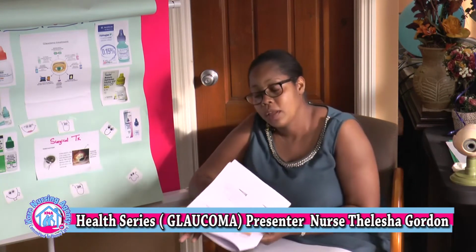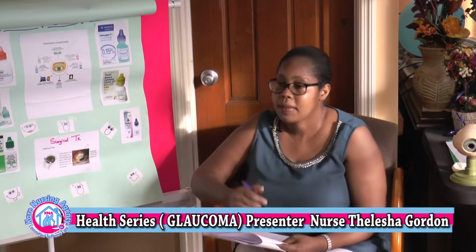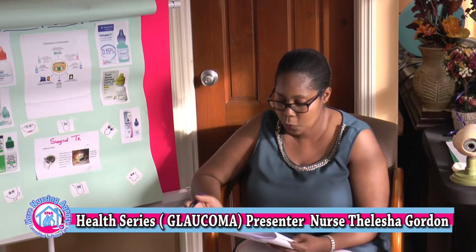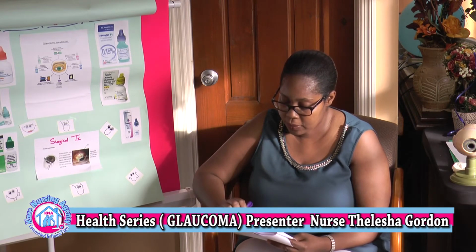If you miss one, try not to put in a double dose, but to just take the next scheduled one. Most of the eye drops are once a day or twice a day. So if you miss in the morning, try not to miss in the night, because the treatment is to help keep the vision from getting any worse. And we have to stress the importance of meticulous compliance with the prescribed drug therapy.